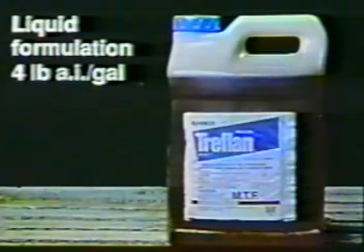Liquid formulations are normally diluted with water or other liquids before applying, or they are sometimes used as they come out of the container. Several of the more widely used liquid formulations and their label abbreviations are shown here.